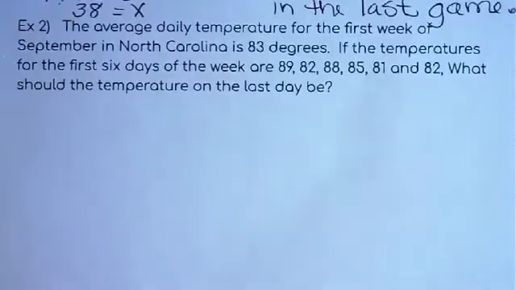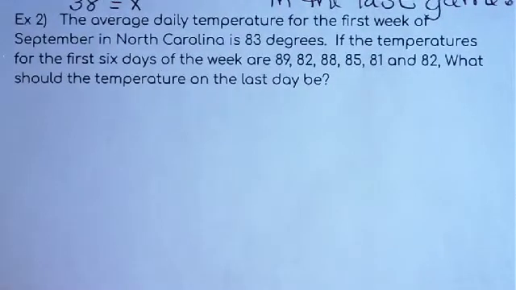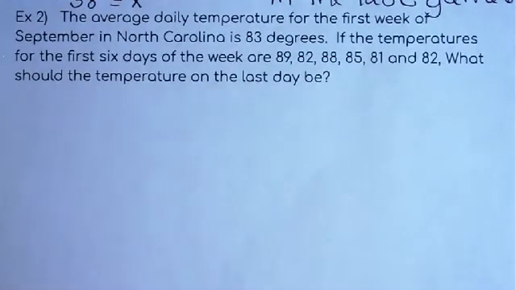Now, example 2 is the same type problem, just a completely different real life situation. But everything except the situation and the numbers, the procedure is exactly the same. So let's read number 2 together, pause it and copy it down if you need to. The average daily temperature for the first week of September in North Carolina is 83 degrees. If the temperatures for the first 6 days of the week are 89, 82, 88, 85, 81, and 82, what should the temperature on the last day be?